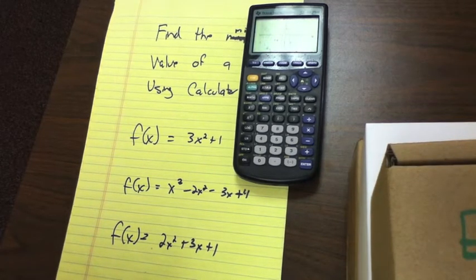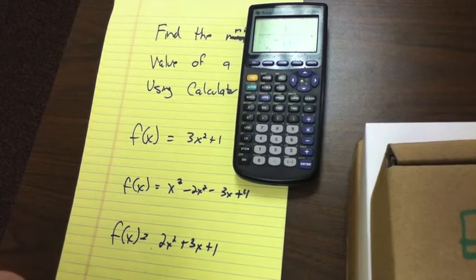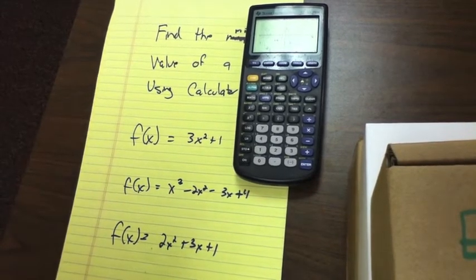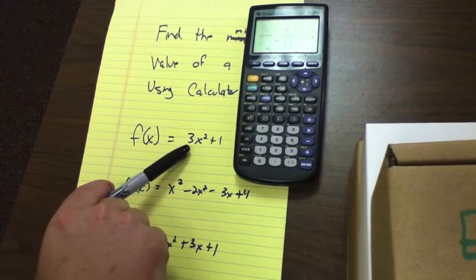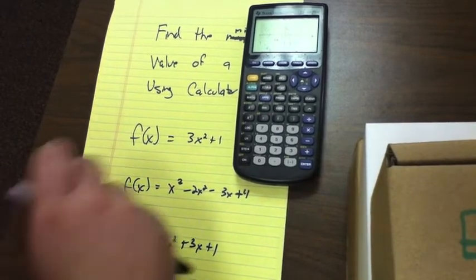This tutorial will show you how to find the minimum value of the graph using the calculator. It's going to be a similar functionality as the maximum, only we're going to pick a different option, but the setup is the same and the values are the same. So let's go ahead and do it with our three functions here. This time I'm going to use the function 3x squared plus 1 to start with.